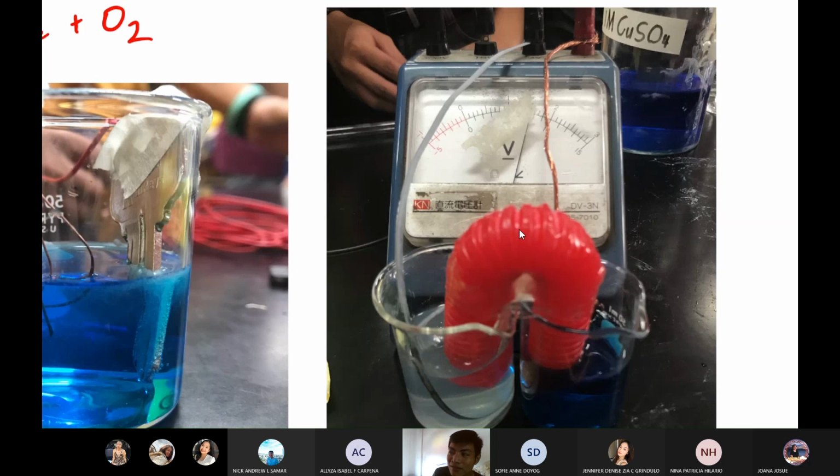So I made this salt bridge. Meron akong filter paper, nilublob ko siya sa asin, dinugtong ko dyan. Nung nilublob ko yung filter paper na may asin dito, which served as my salt bridge, biglang gumanon yung voltmeter, biglang nagka-reading. Natuwa ako. Ang galing. Totoo pala yung nasa libro. Akala ko joke time lang.